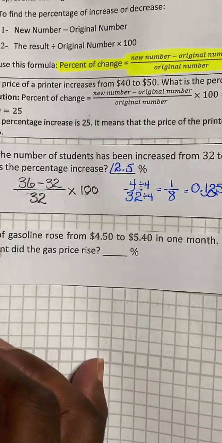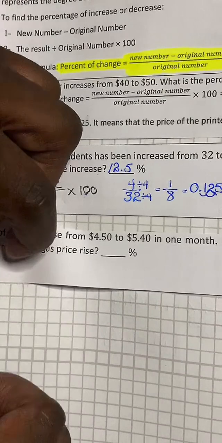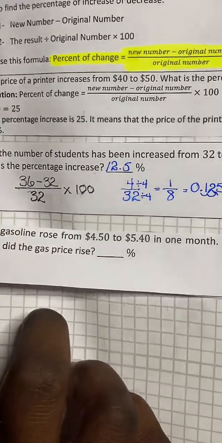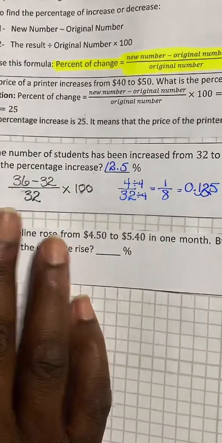Let me straighten that out a little bit more.